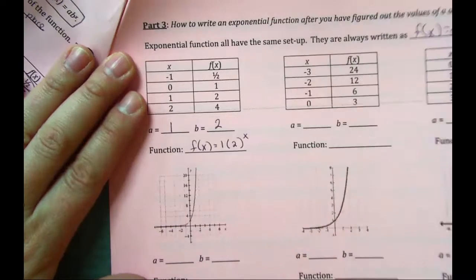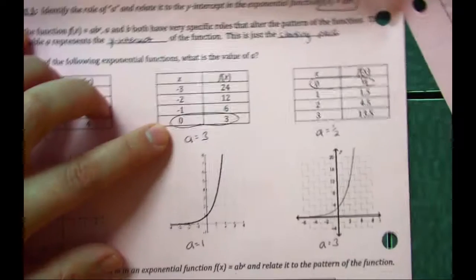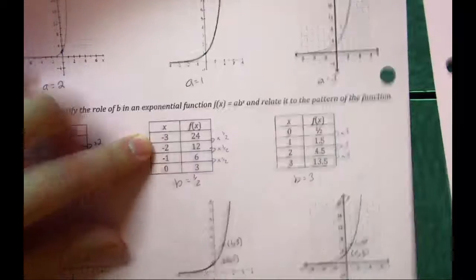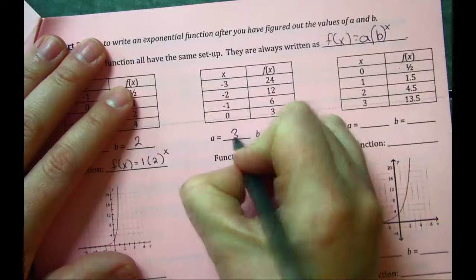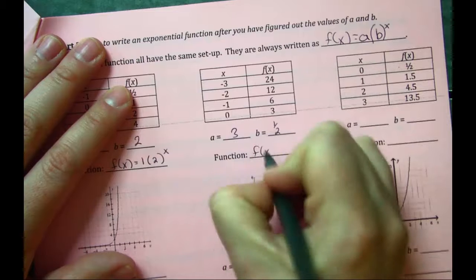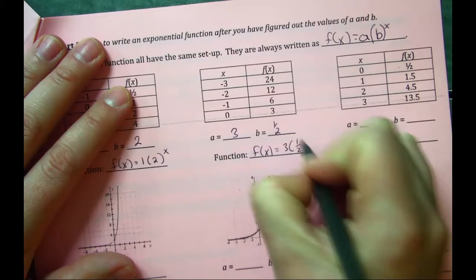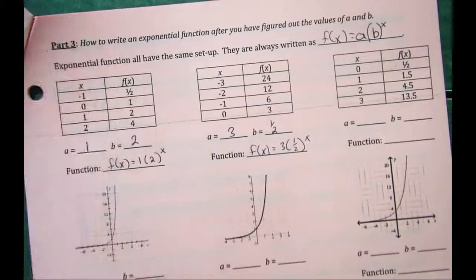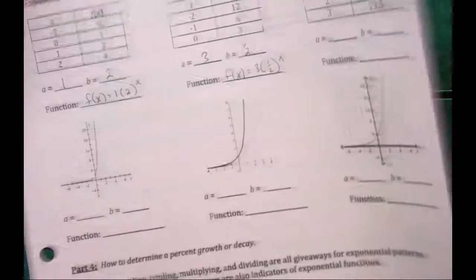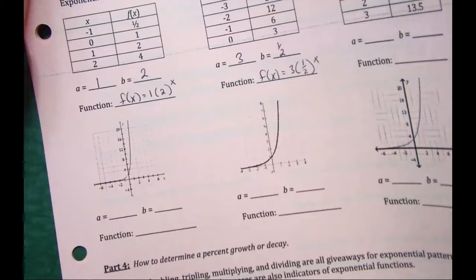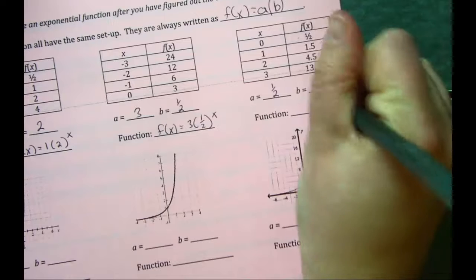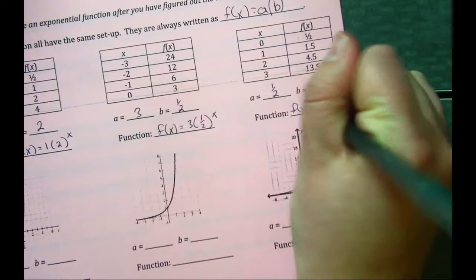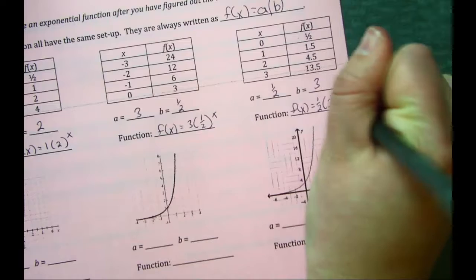If we look at the second table, it's the same ones on the last page. So a is 3 and b is 1/2. So the function is 3 times 1/2 to the x power. For the last one, a is 1/2, b is 3. Whoops. Okay, we're good. So a is 1/2 and b is 3. So that one's going to look like this: 1/2 times 3 to the x power.